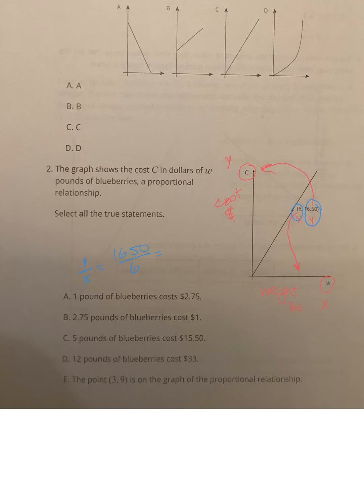1 pound of blueberries would cost $2.75. Got to do the math because I don't have a calculator in front of me and I'm not going to tell you if it's right or wrong. So do the math. B: 2.75 pounds of blueberries costs $1. So that would mean, for y over x, it would be 1 over 2.75. That would be the opposite of unit rate, wouldn't it?